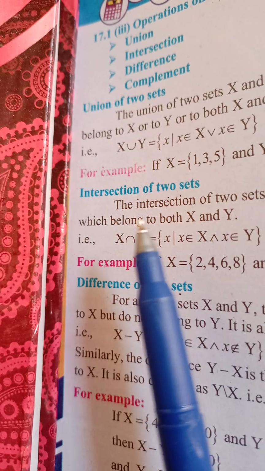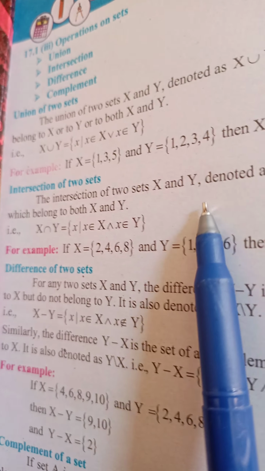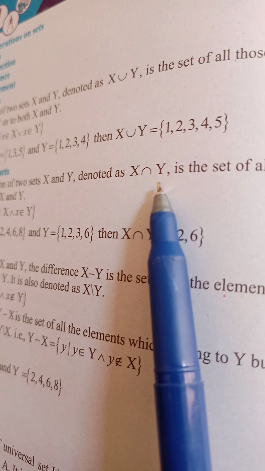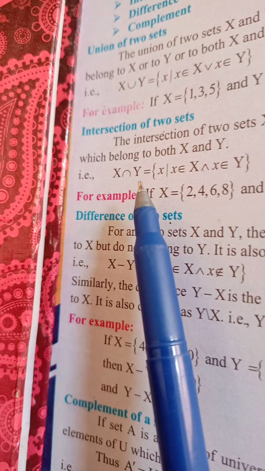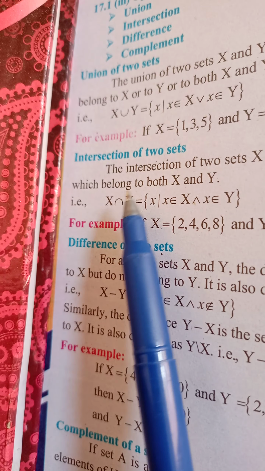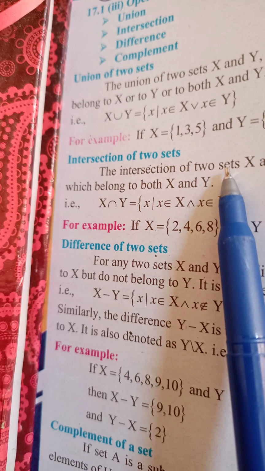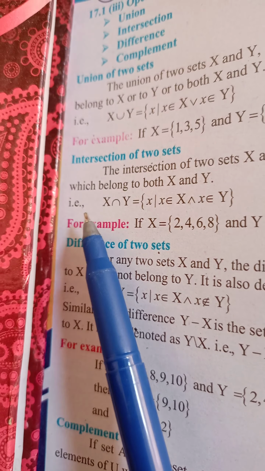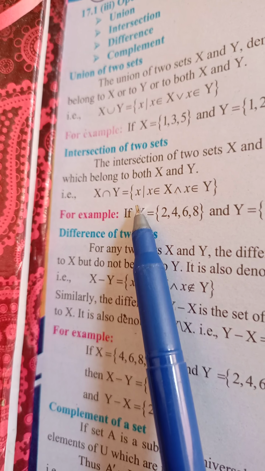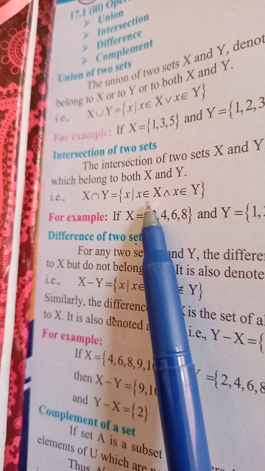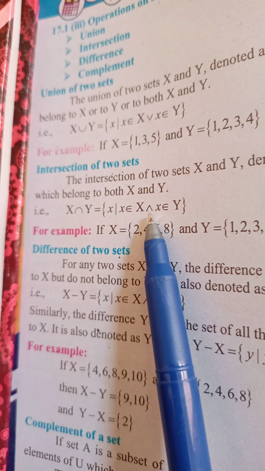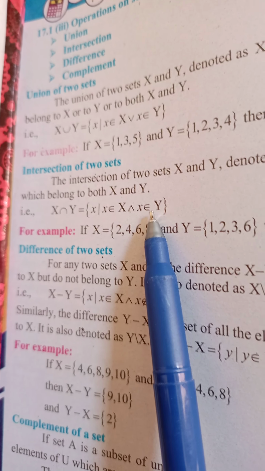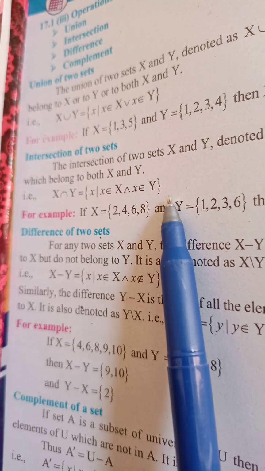Intersection of two sets. The intersection of two sets X and Y, denoted as X ∩ Y, is the set of all those elements which belong to both X and Y. For example, X ∩ Y = {x : x ∈ X and x ∈ Y}.